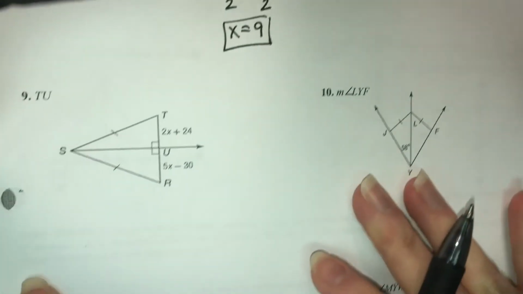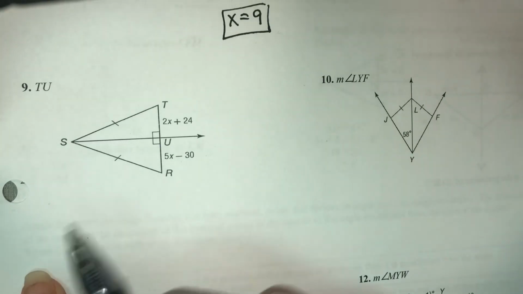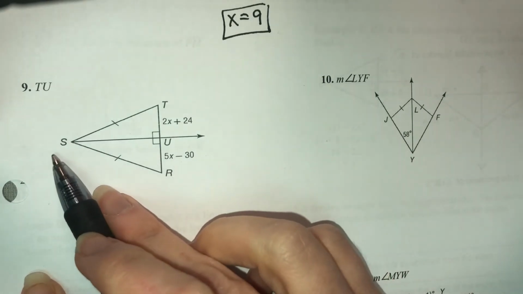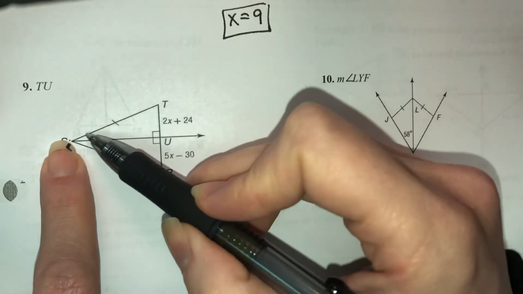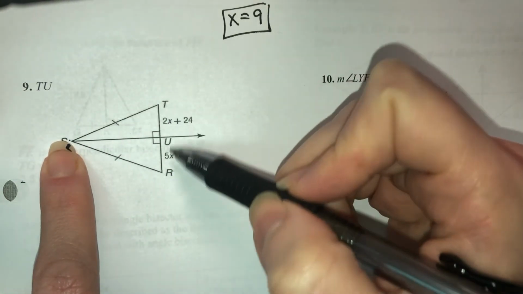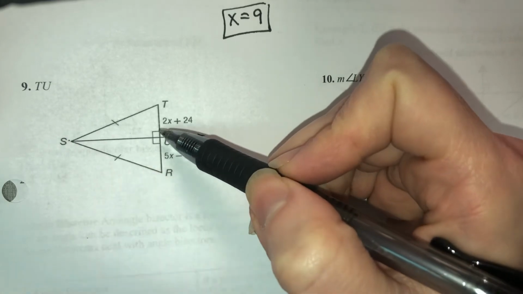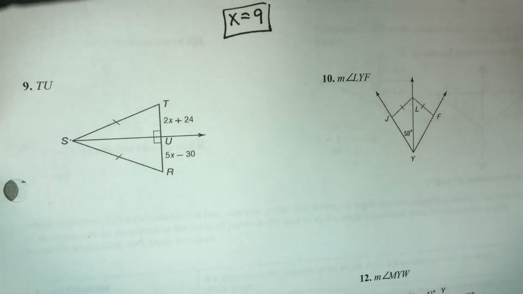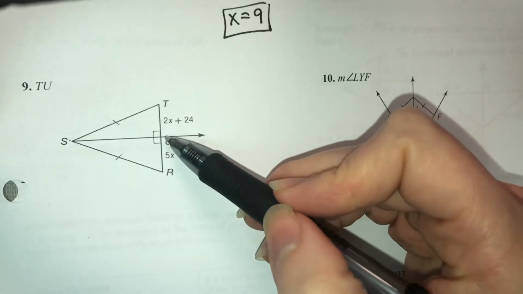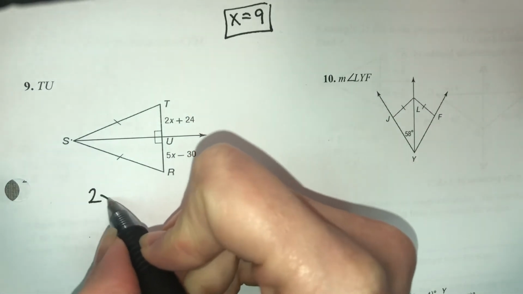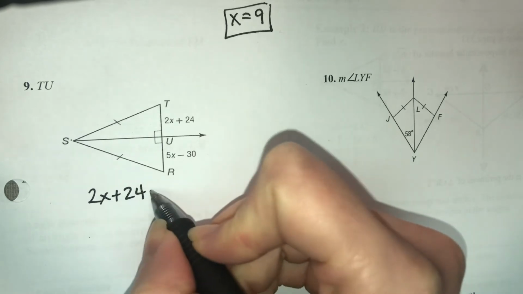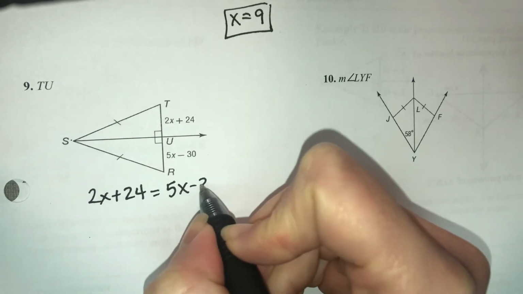Number 9, we have a perpendicular line. Point S is equidistant to the endpoints of the segment. That means this is a perpendicular bisector, and it means that these two segments, TU and UR, have to be congruent. So 2x plus 24 equals 5x minus 30.